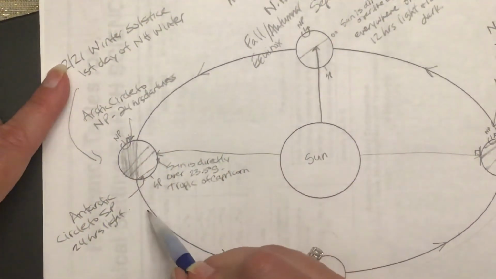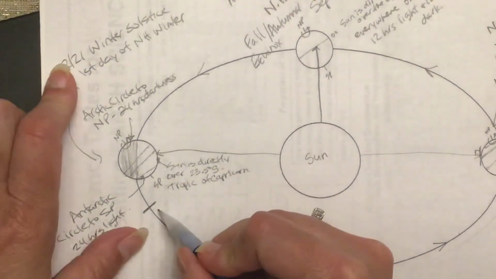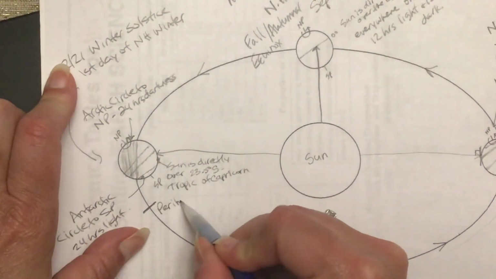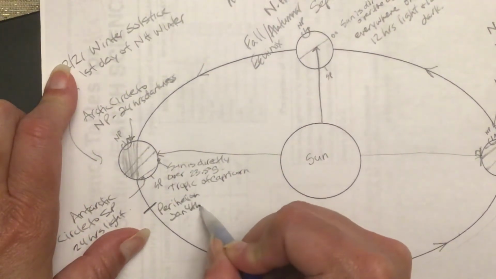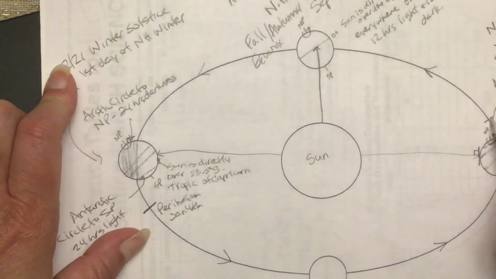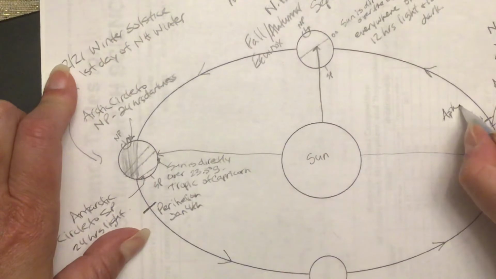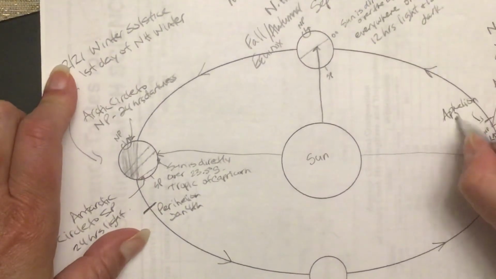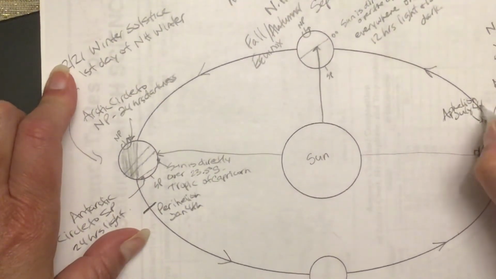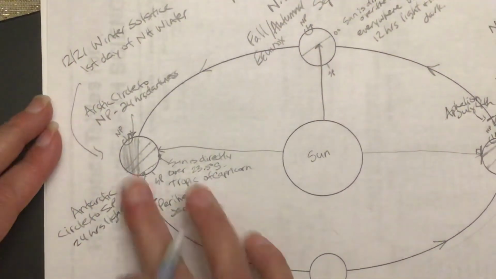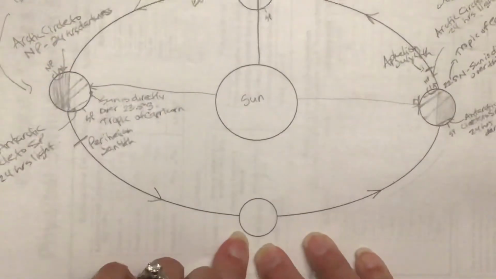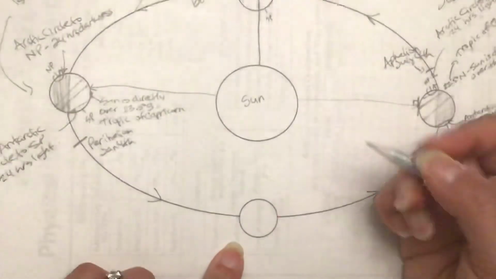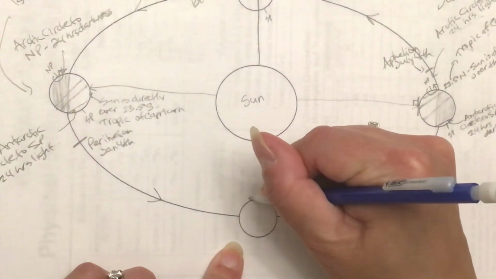January. Remember that over here, this is perihelion, and this usually happens around January 4th. And over here, this is about aphelion, and this usually happens around July 4th. All right, so we go through perihelion, we go through January, February, and down here, this is the beginning of the next season.